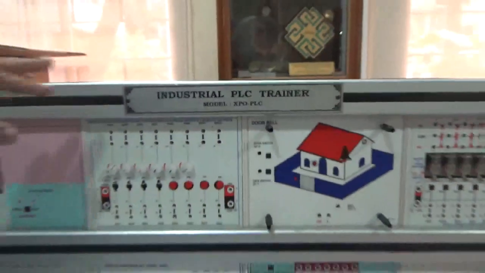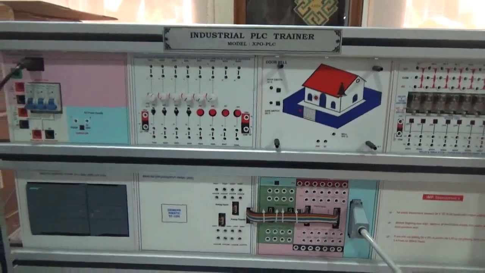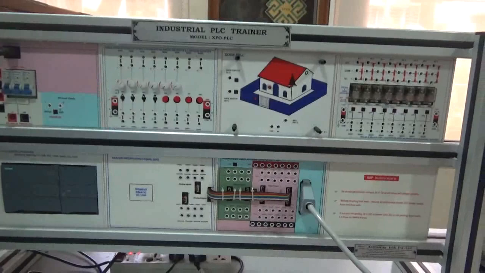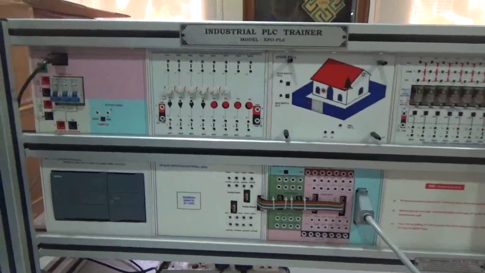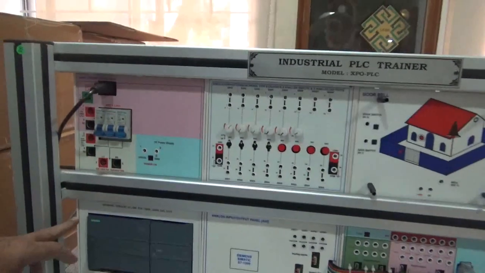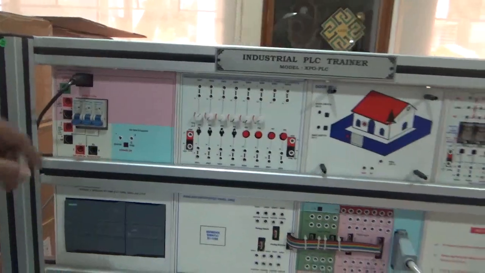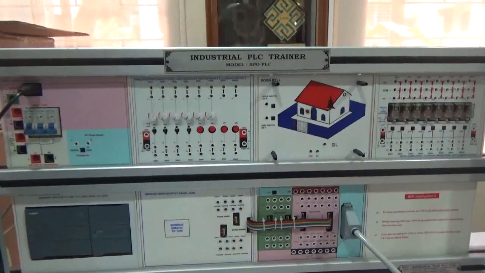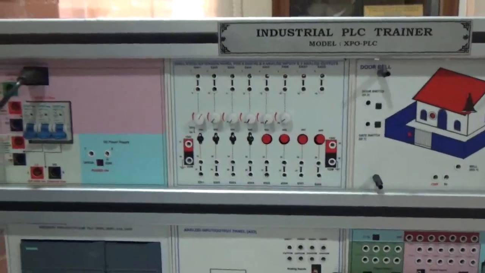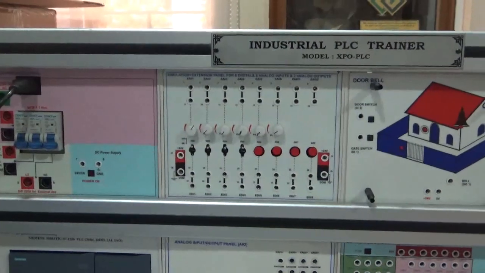This is our trainer for industrial PLC model XPO PLC. Here these are the different modular panels. Already we have given all descriptive and detailed demo in our PLC trainer demonstration video.